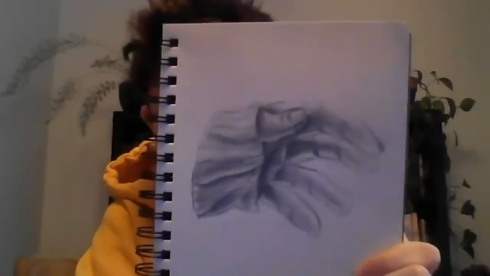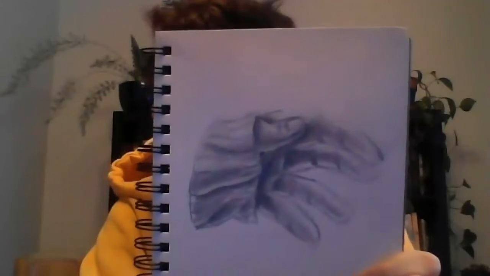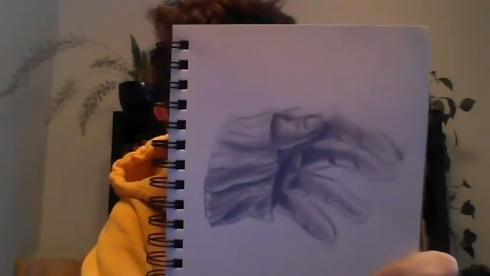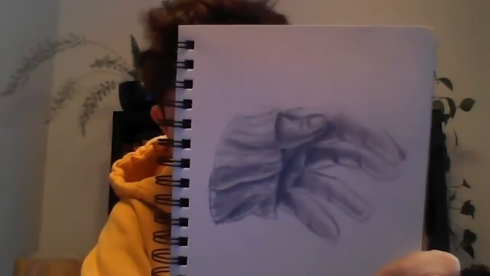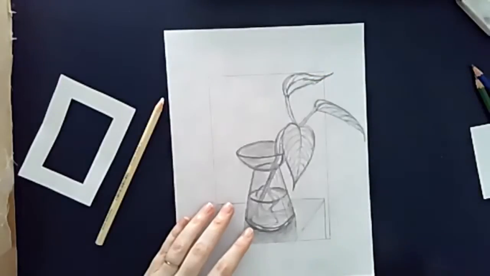I just got an update on the hand. Ooh, oh, I love it. I can really tell you went through and you were looking for shadows. That looks awesome. That looks really, really good. Nice practice, really nice practice.